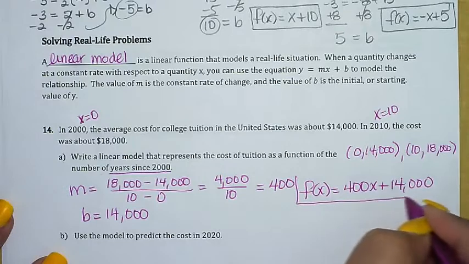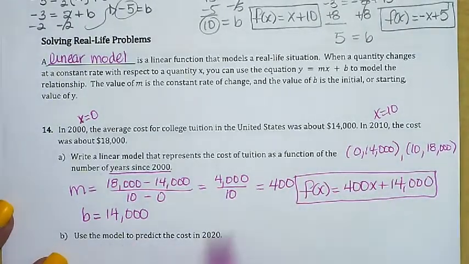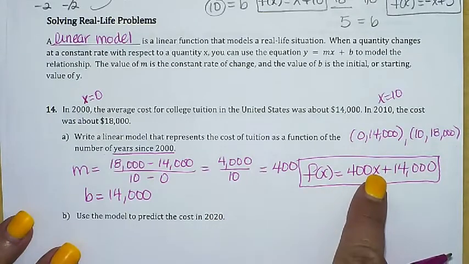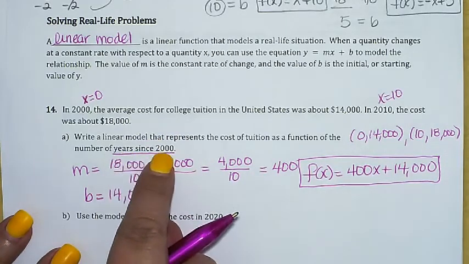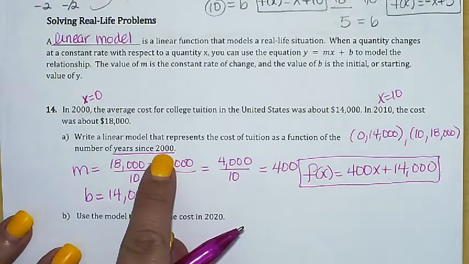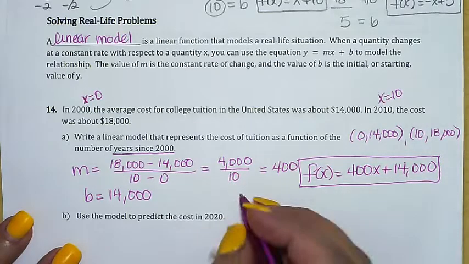And then if you check out part B here, it says use your model, which is this right here, our linear model, to predict the cost in the year 2020. So just be careful. We're not going to go throwing in a 2020 in here, because that would be really a long time from now. Remember, x represents the number of years since the year 2000. So how many years have passed since the year 2000? If we're in 2020, well, 20 years, right?